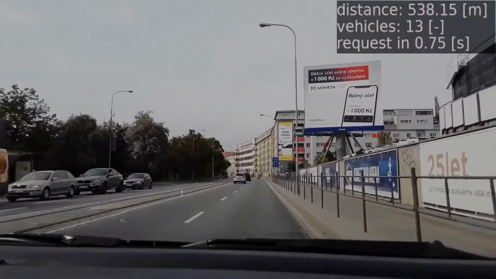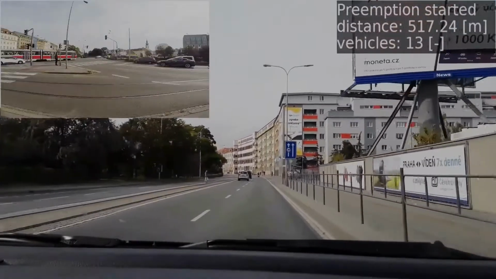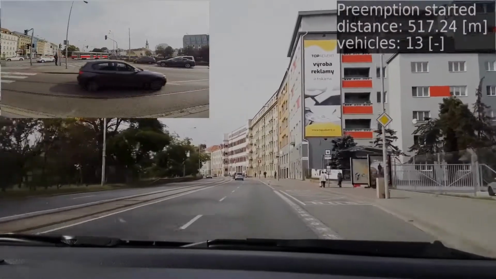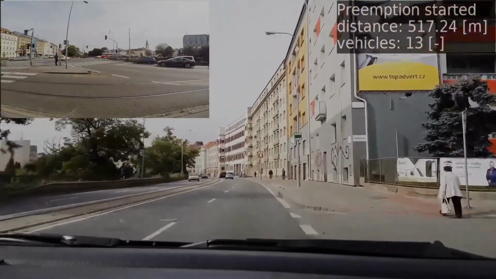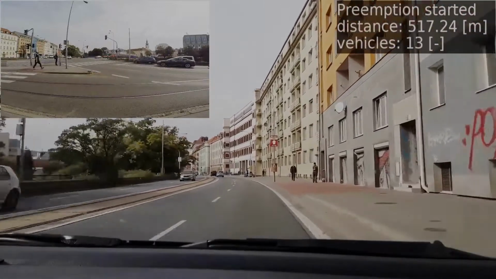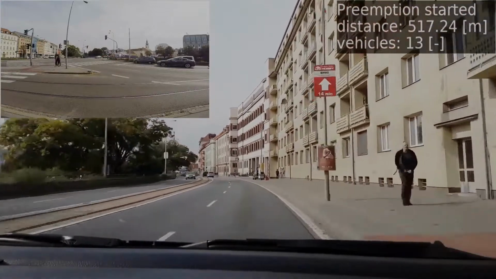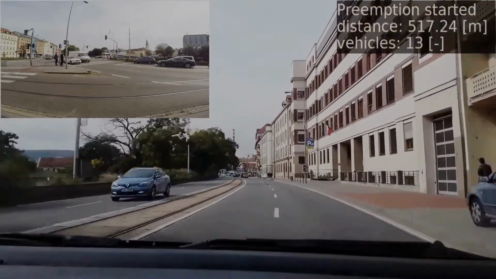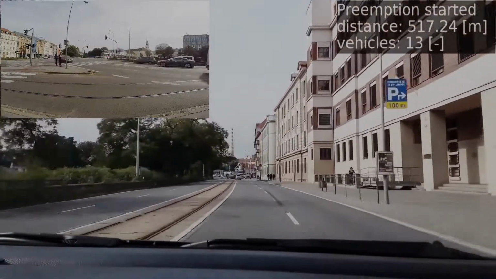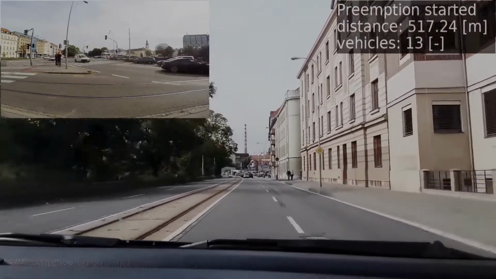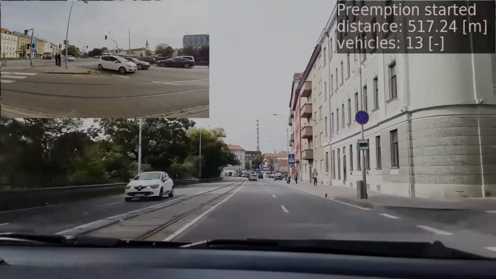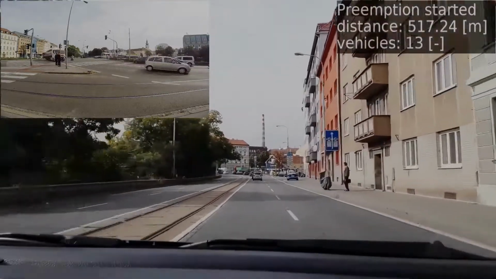At the second transit, there were 13 vehicles standing, and the request was sent 517 meters up front. On the top left corner, you can see the side view from the intersection. You can see that only our approach of the intersection has right of way now. By the time we reach the vehicles, they are already going at some speed, and we seamlessly join them.